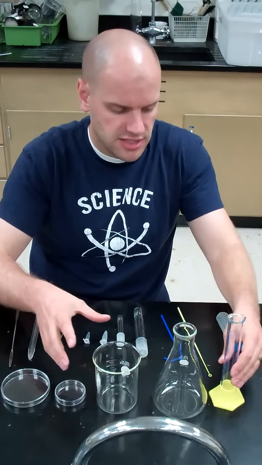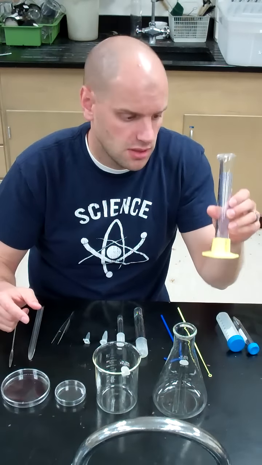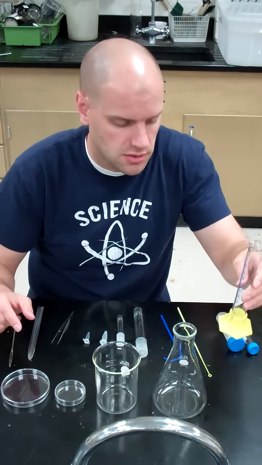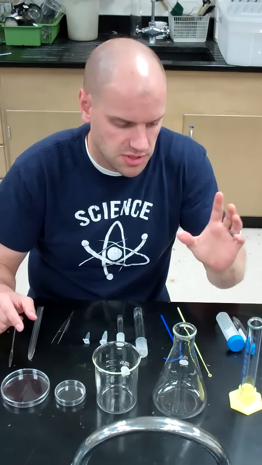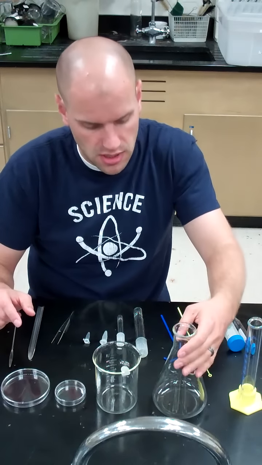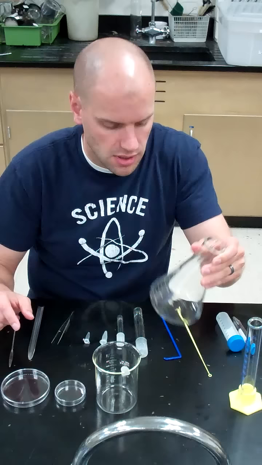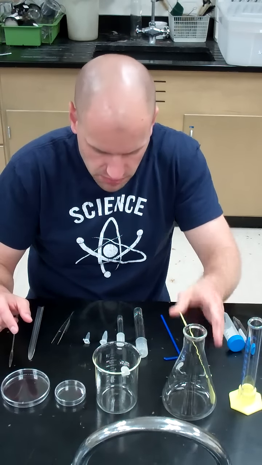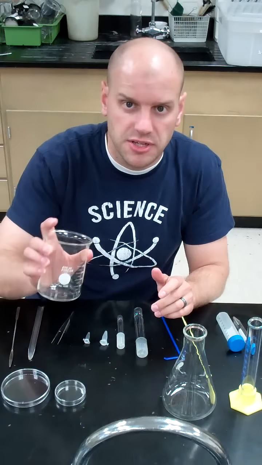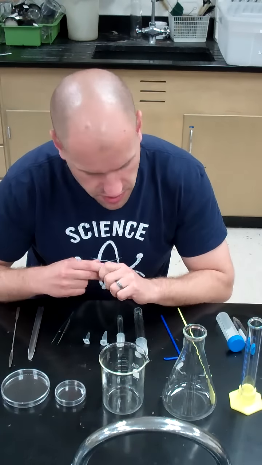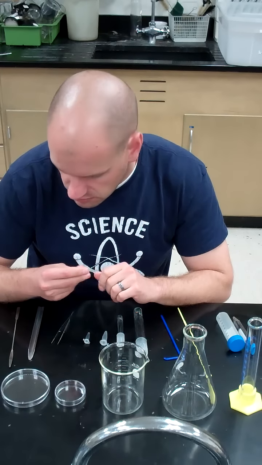And then you have your glassware, your graduated cylinder. We have several different sizes of these. This happens to be a 50 mL graduated cylinder, but we'll be using those to measure out various amounts of liquids. Flasks are these conical shaped glassware. Again, various sizes of those will be used throughout the semester. And then beakers. Beakers are your cup-shaped glassware that we'll be using a couple different times throughout this semester.